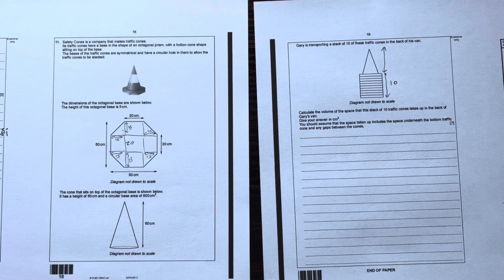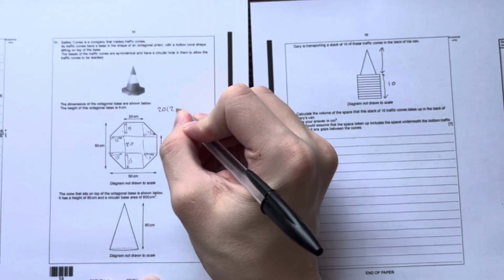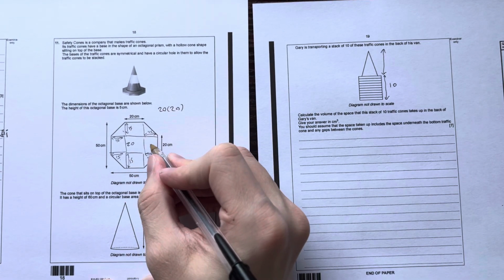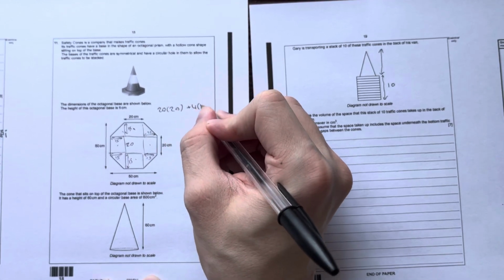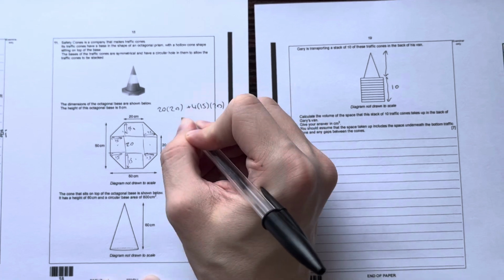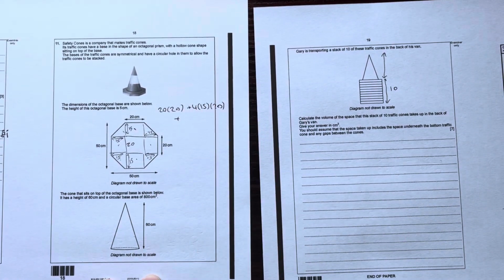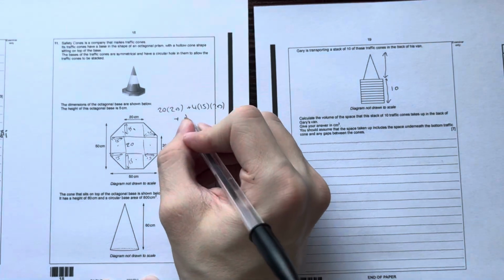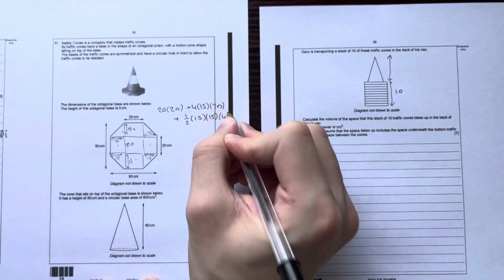Okay, so in the center, we're going to have a 20 by 20 square, so 20 by 20 for the first bit. And then we're going to have 4 of these, which are 20 by 15, so 4 by 15 by 20. And then we're also going to have 4 of these triangles, which are 15 by 15. So that's going to be 1/2 times 15 by 15 times 4.